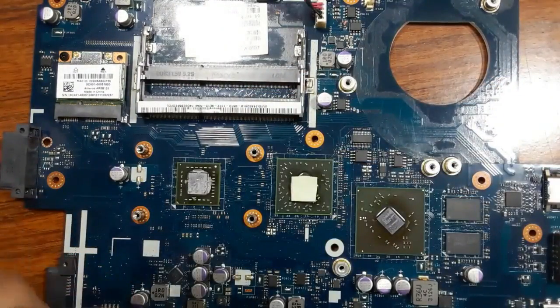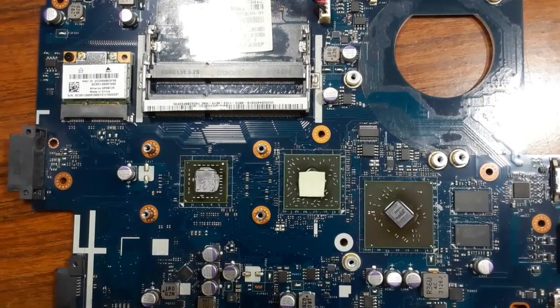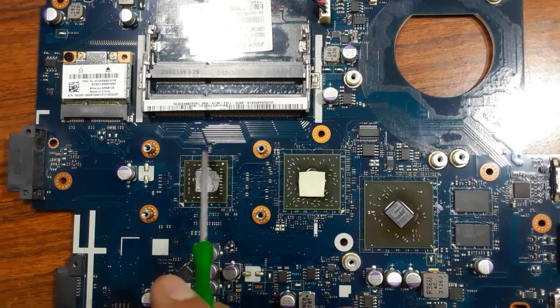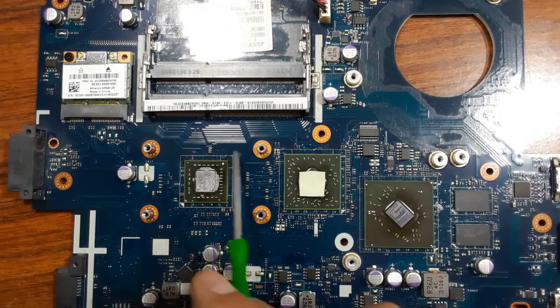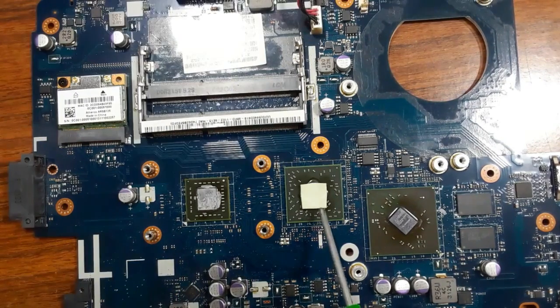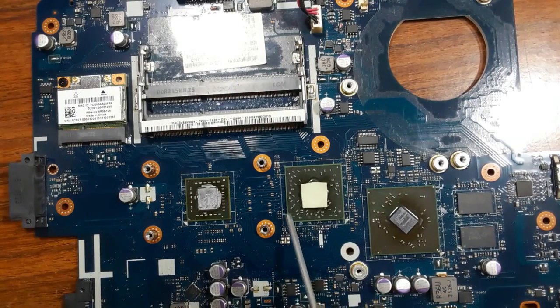Okay, so as you can see here, this is the processor. Okay, here we have the GMC hedge. So this is the GMC hedge, as you can see. Okay, and here this is the sewed bridge. So the processor, the GMC hedge, and the sewed bridge.